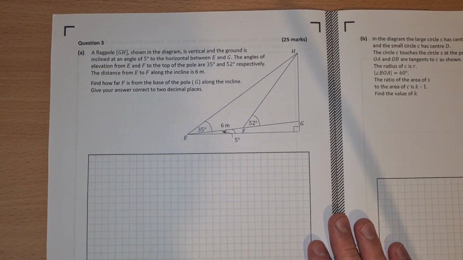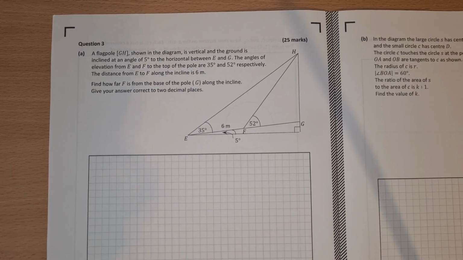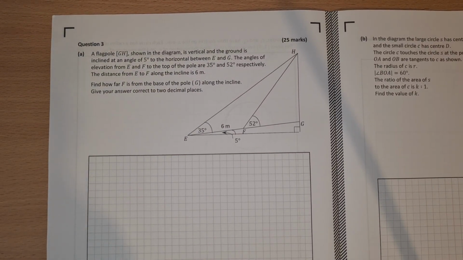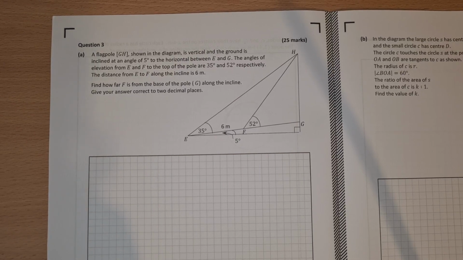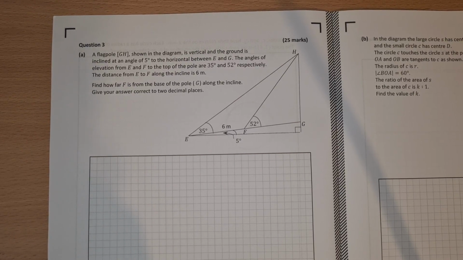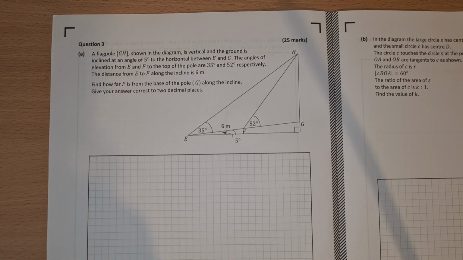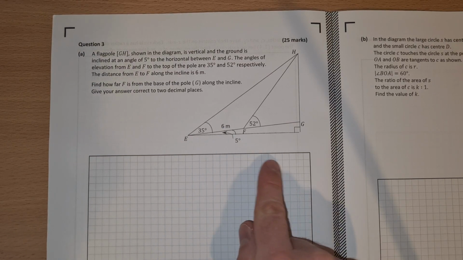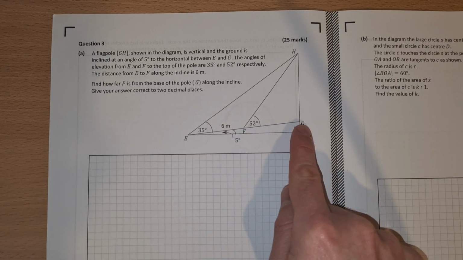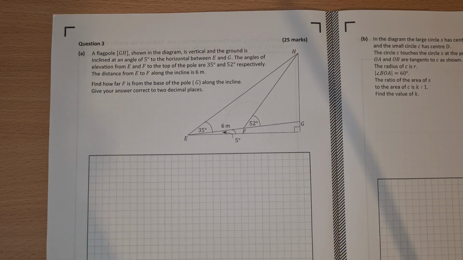Question 3 then, a flagpole GH is shown in the diagram. It's vertical and the ground is inclined at an angle of 5 degrees to the horizontal between E and G. The angles of elevation from E and F to the top of the pole are 35 degrees and 52 degrees respectively. The distance from E to F along the incline is 6 meters. Find how far F is from the base. So that's F. Find how far F is from the base and give your answer correct to 2 decimal places.